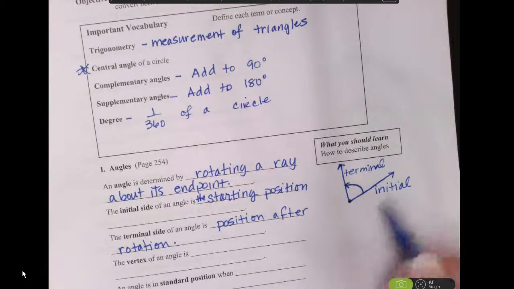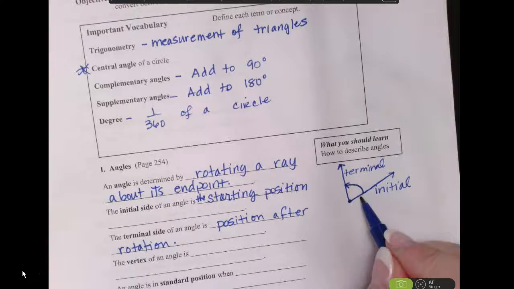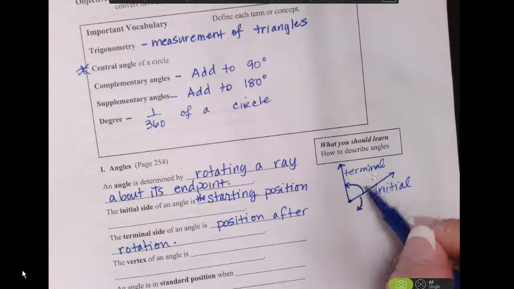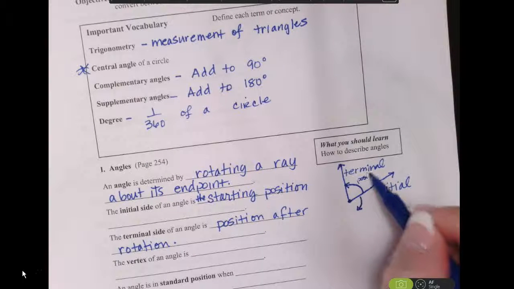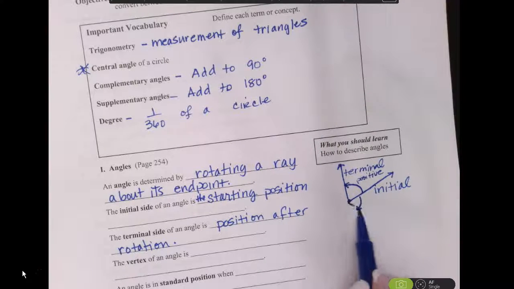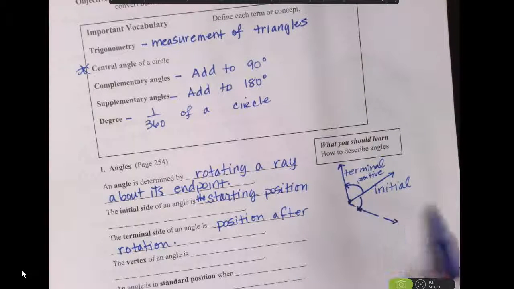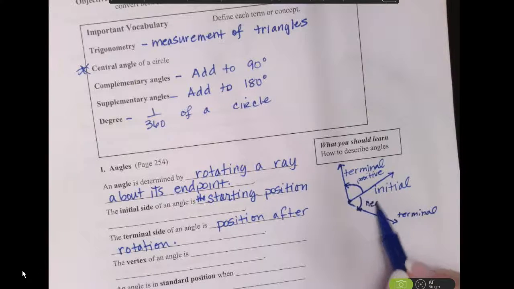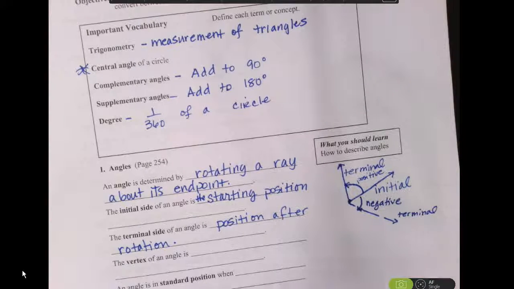I could also start in that same position and rotate clockwise. Counterclockwise is a positive angle, a positive rotation, and clockwise, with this as the terminal side, is a negative angle. So clockwise is negative, counterclockwise is positive. The vertex of the angle is the end point of the ray.